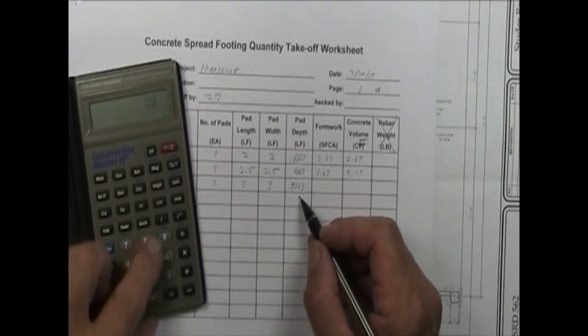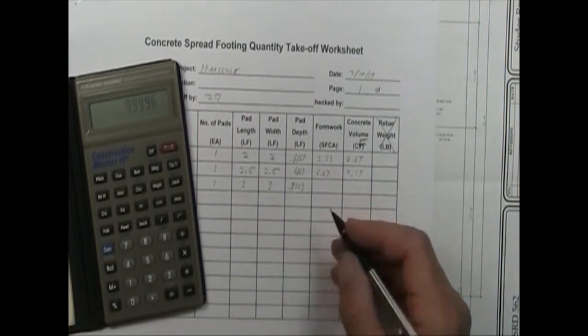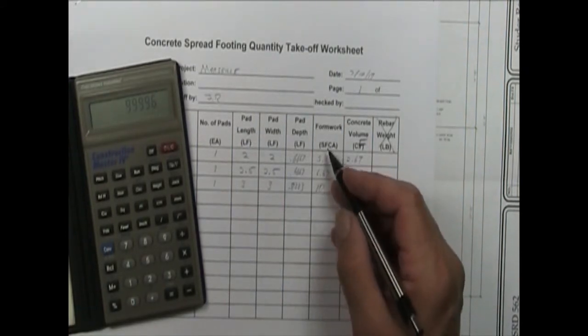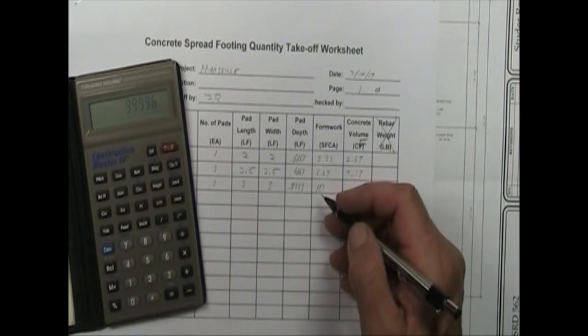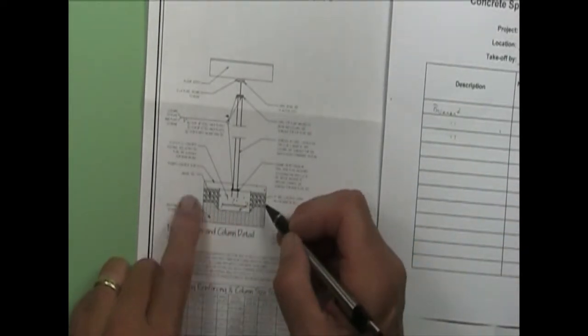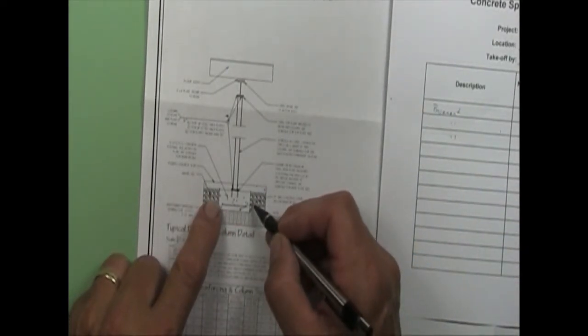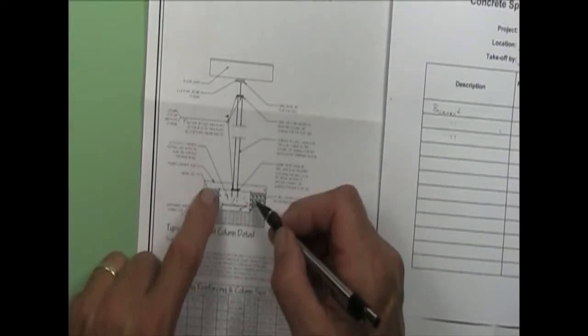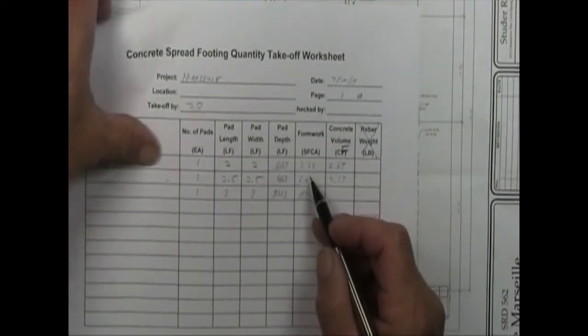Times 0.8333. That gives me, rounding up, 10 square feet of formwork. And you say, formwork? Why do I need formwork? Well, our detail right here shows gravel backfill going against the footing. So before the gravel is even brought in, they would pour the footing, so you're going to need formwork around that to hold the concrete while it sets up. That gives me the square feet of contact area for the formwork.